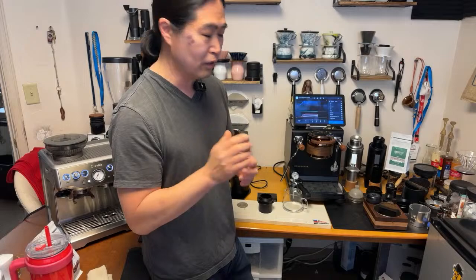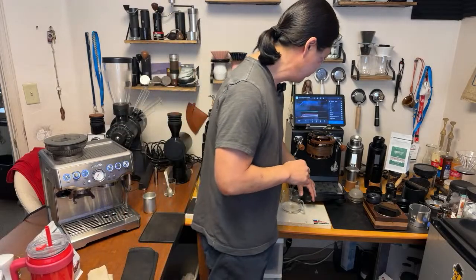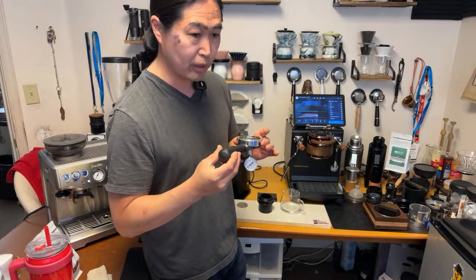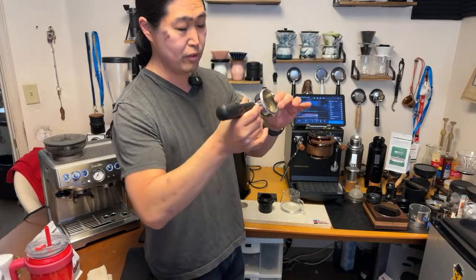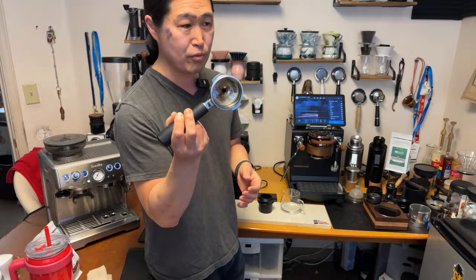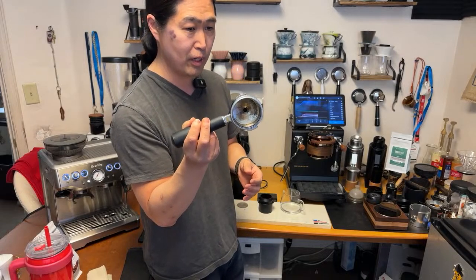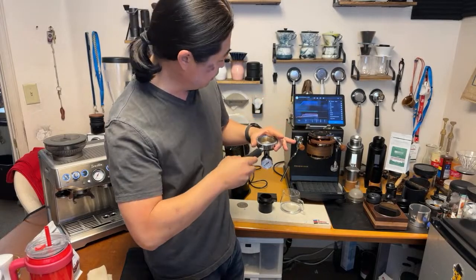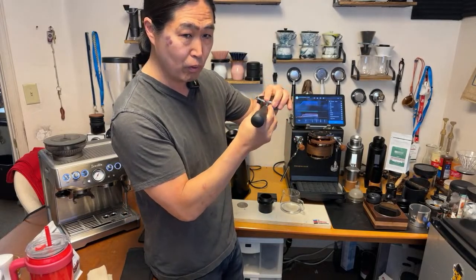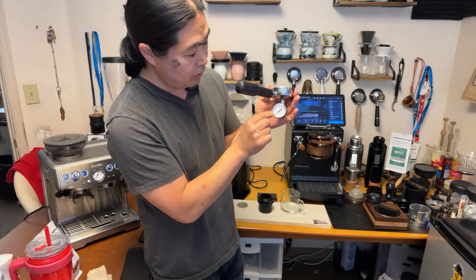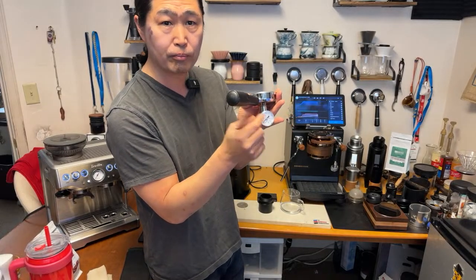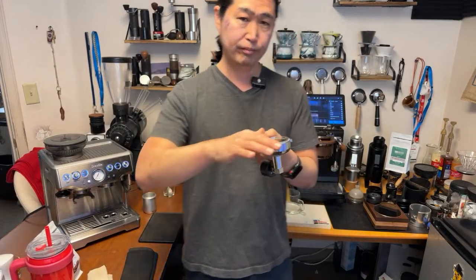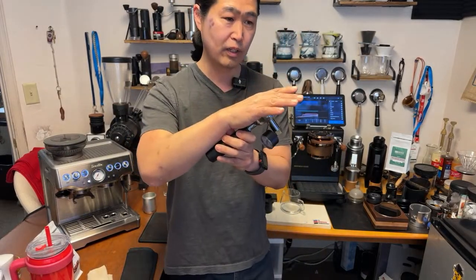So what I'm going to do is put the pressure gauge here. Here's what's going to happen. Think of this as a blind basket. Once you close it and start filling the water, the pressure gauge is going to go up, because this is more like static.